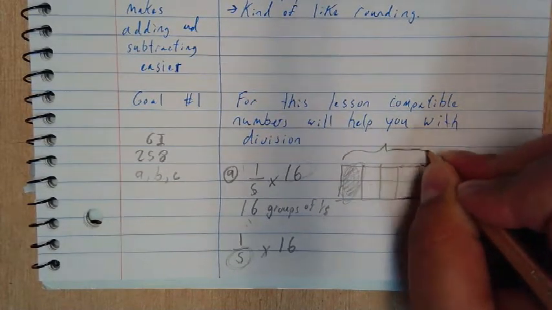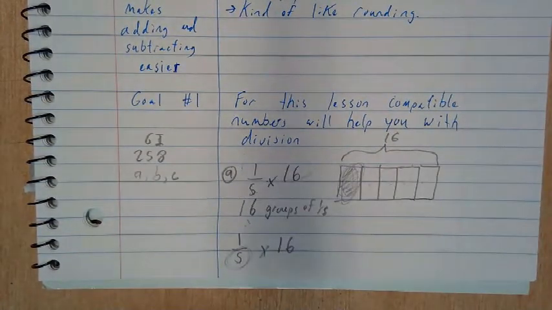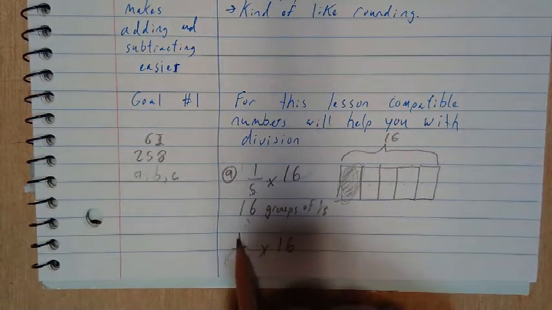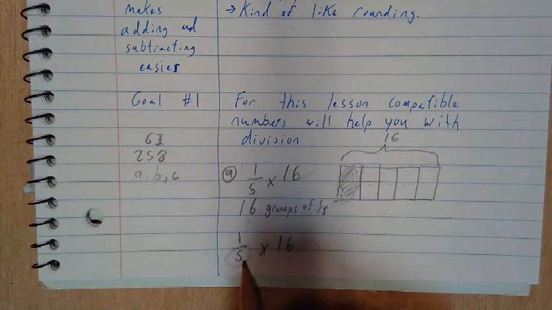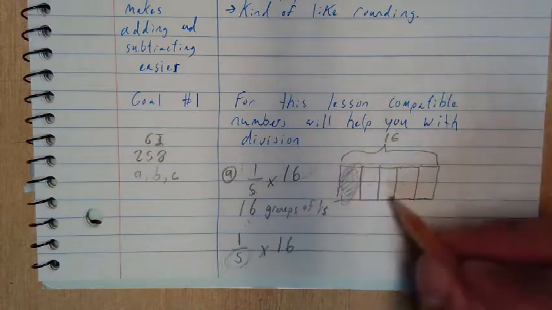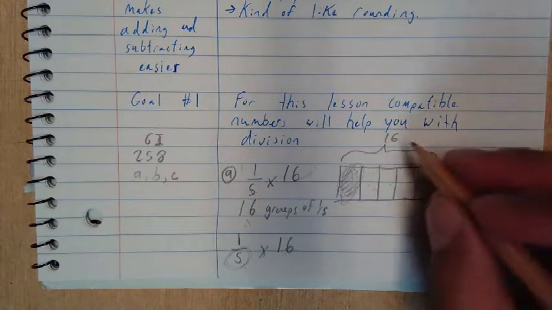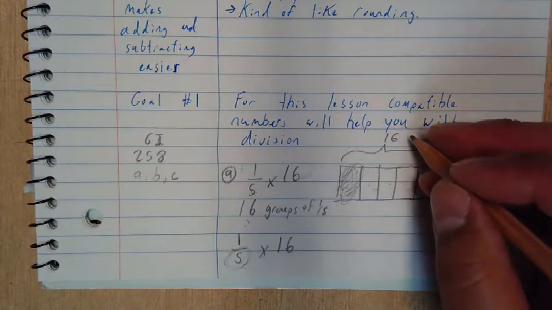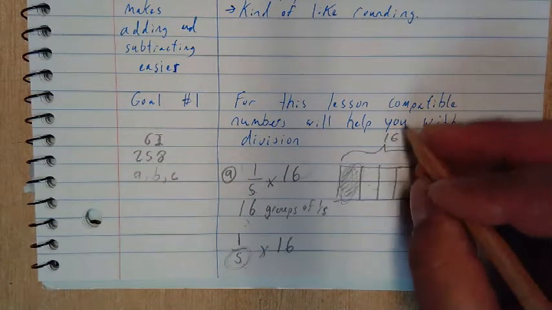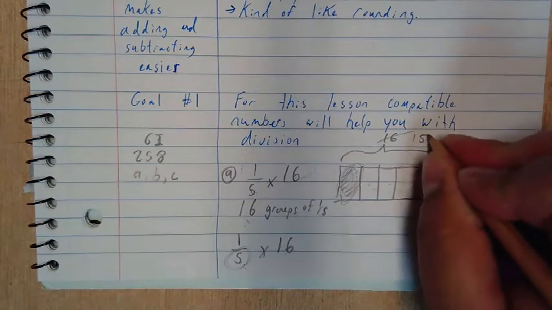And since we're just estimating, here's the deal. I have 16. All right, how many groups of 1/5 can I make out of 16? Now, if I'm going to break this up into groups of 5, what number would be easier to divide into groups of 5? 16? Or what about 15?